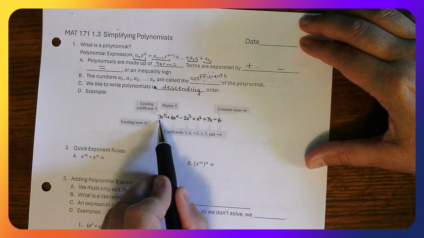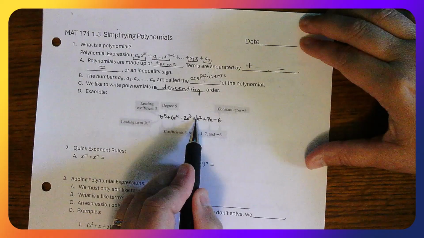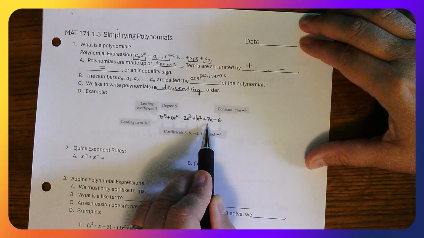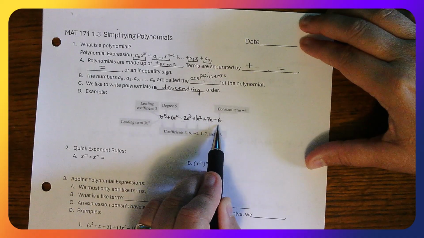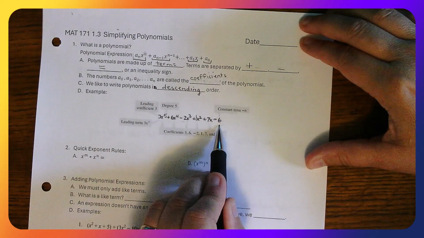The coefficients are 3 and 6 and negative 2, and there's an understood 1 right here. That's always a good idea to write in when you're doing calculations. And then there's a 7 and there's a negative 6. Now, since negative 6 doesn't have a variable with it, we call that a constant term.